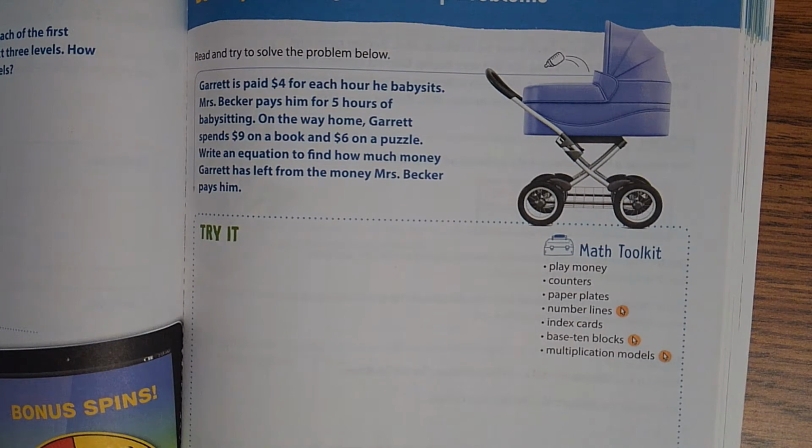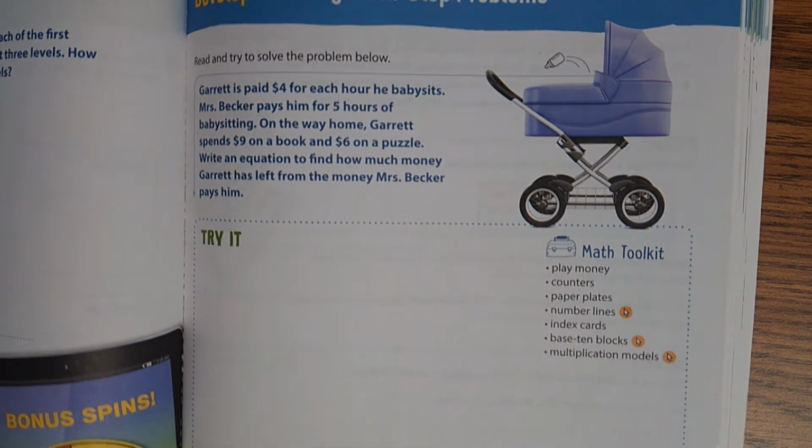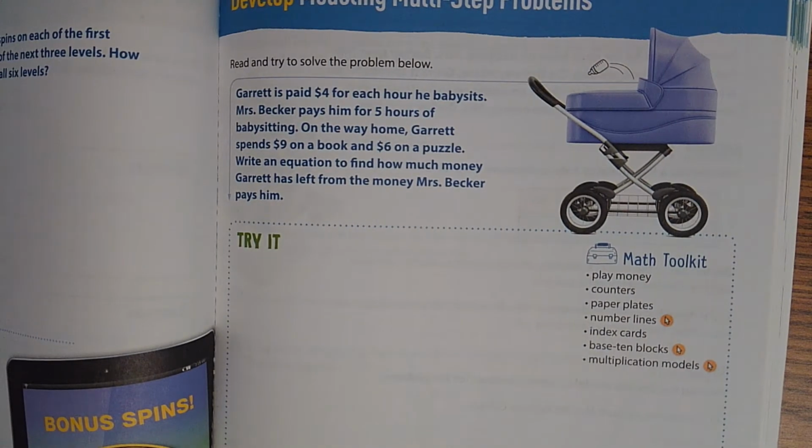All right, this is lesson 10, page 197, and we are modeling multi-step problems, okay? So Garrett is paid. Oh, this is a long story problem. So what is the first thing we're gonna do? We're gonna read all of it, okay?